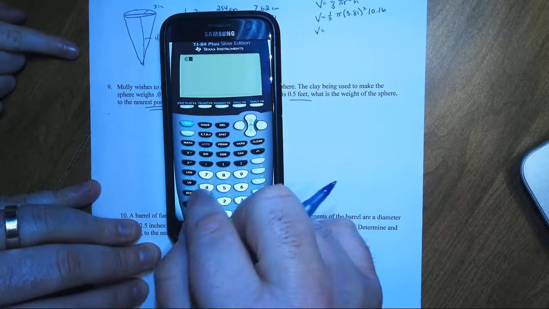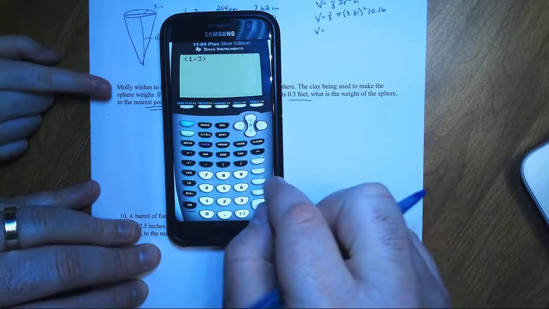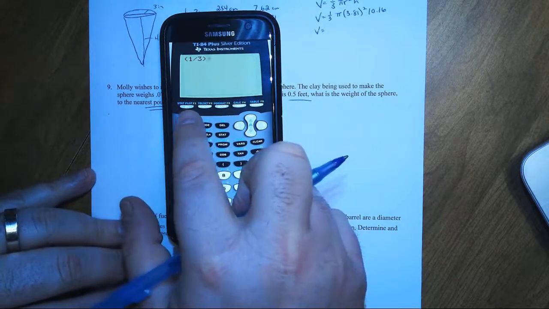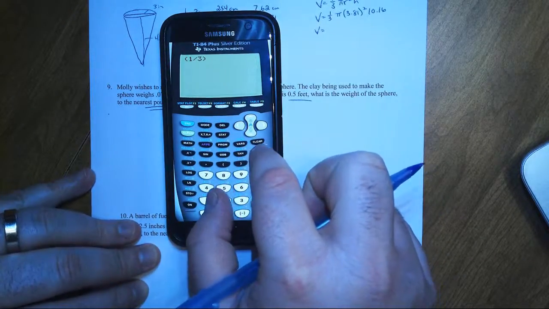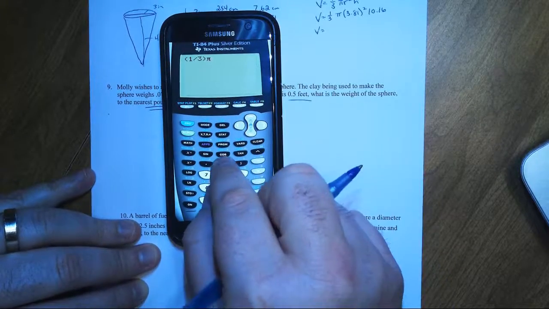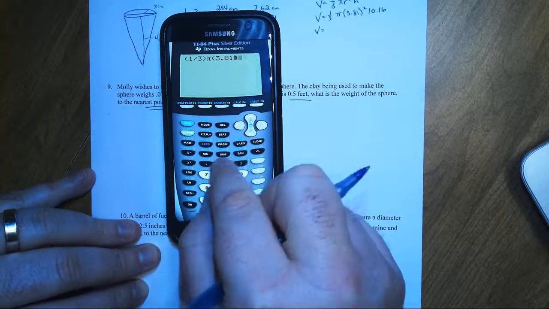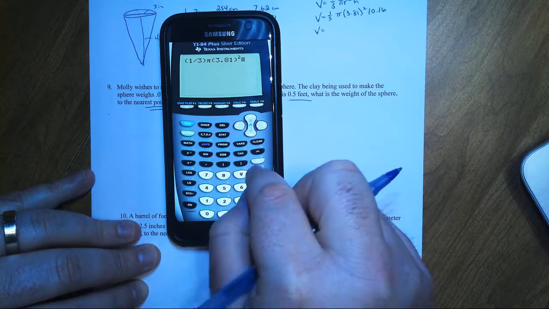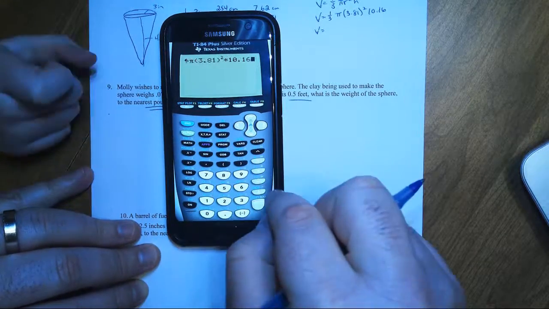So it's 1/3 times pi times 3.81. This is the last question. Squared times 10.16.